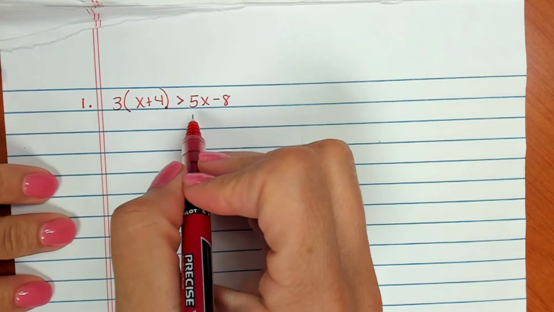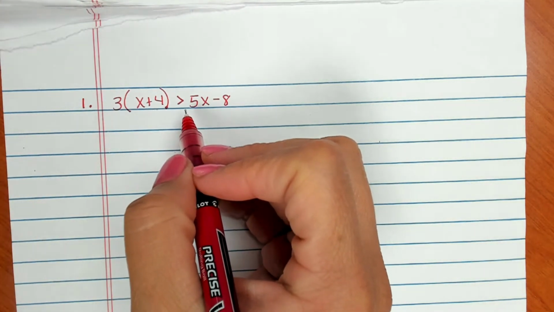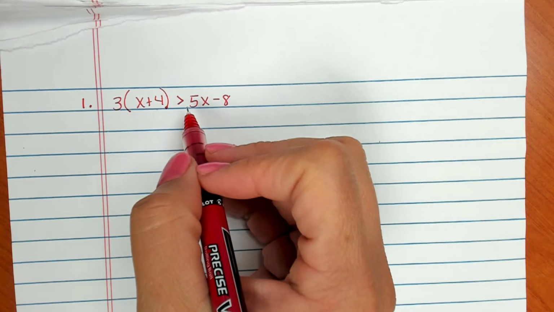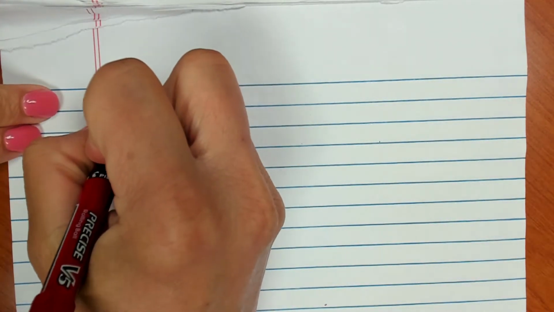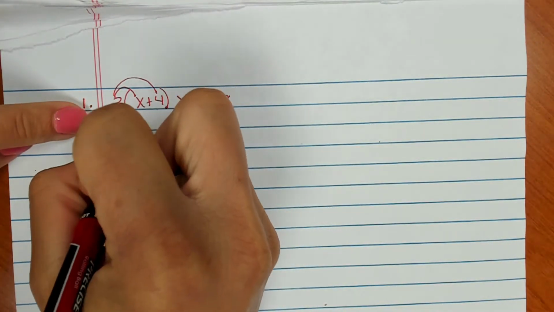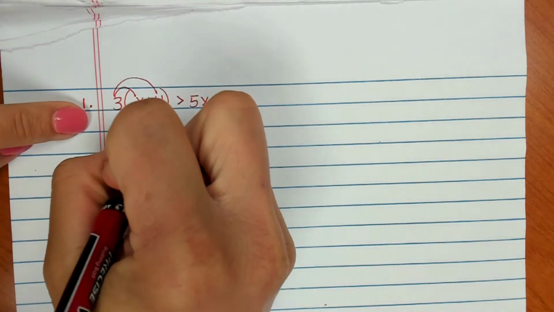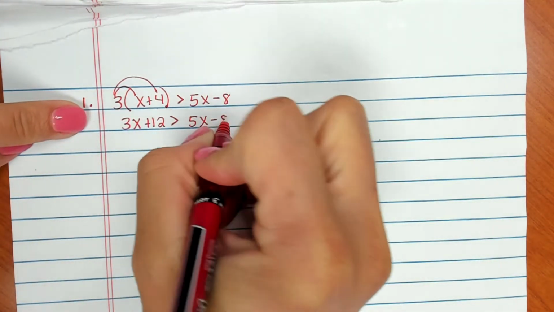So guys, we're going to solve this much like we do with an equation. We want to isolate that variable. I want to get that variable on one side and all of my numbers, the constants, on the other side. So before I can do any of that, I need to distribute that 3 there. That will give me 3x plus 12 is greater than 5x minus 8.